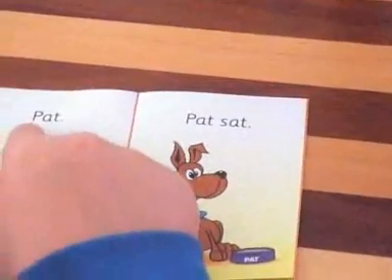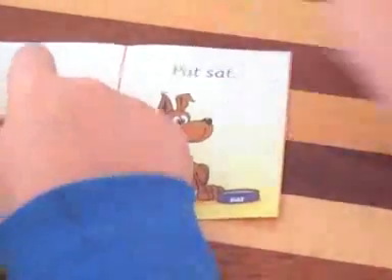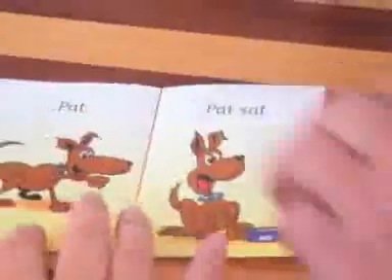At. Pat. Turn the page. There you go. So you do the sound because you're the decoder. That's the harder one. At. Pat. At. Pats. At. Sat. Oh, you went fast then. Remember, I've got to say the word after you've done it. After you've done the sounds, I've got to say the word.